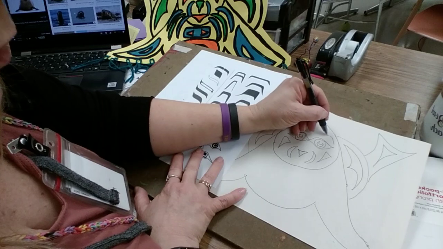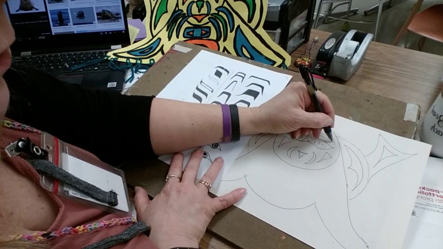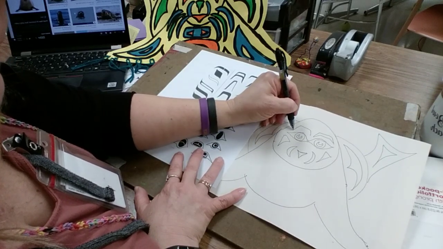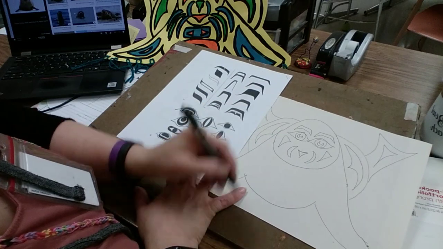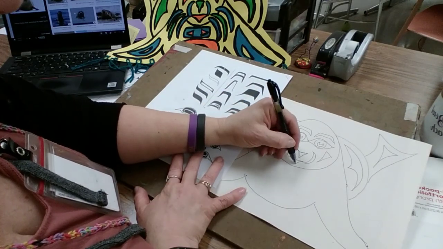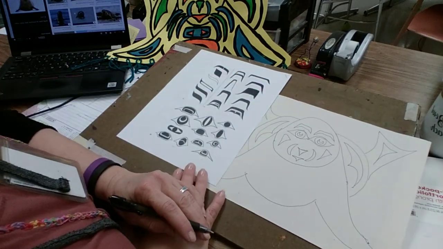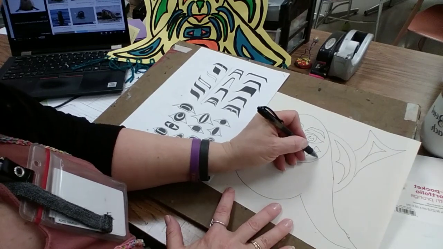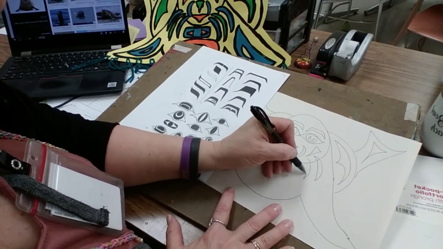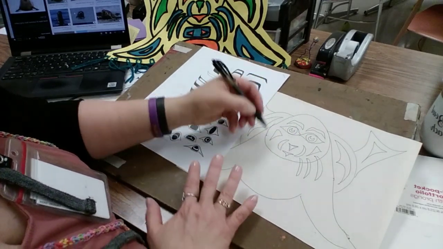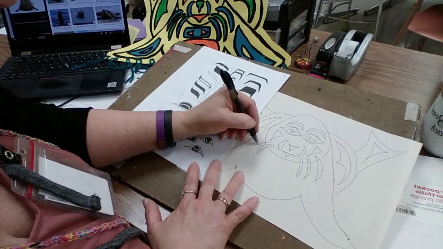Could give him little eyebrows that are U-forms, like that. His mouth would be something along those lines. And then obviously a seal has big whiskers, so I'm just going to very simply add those on.